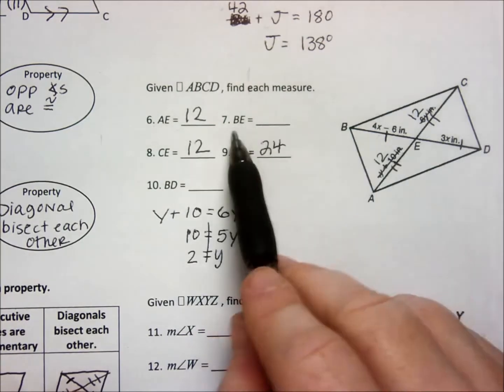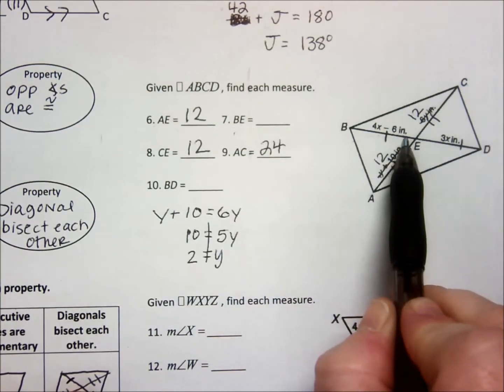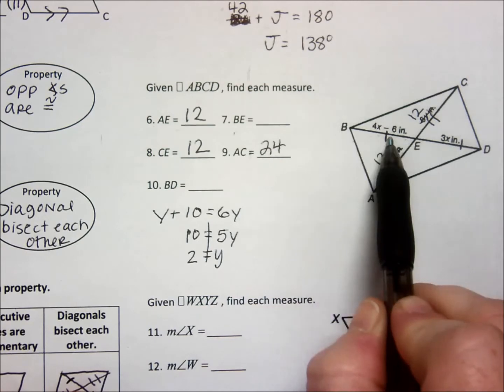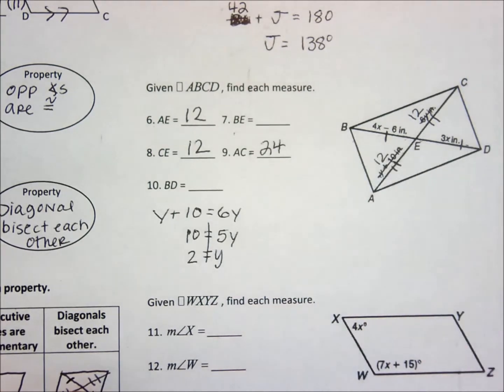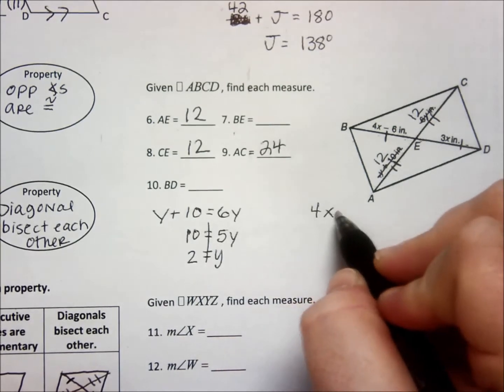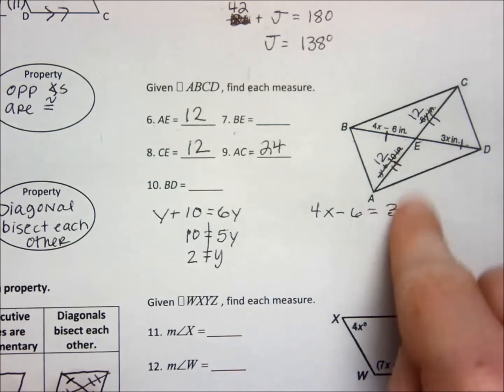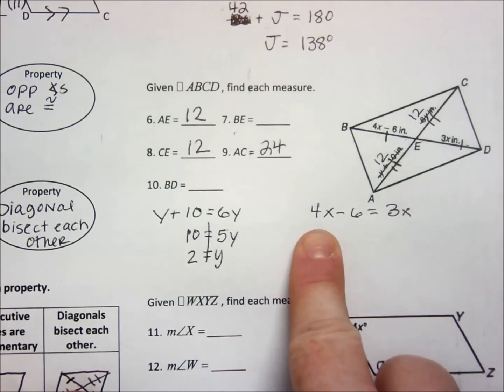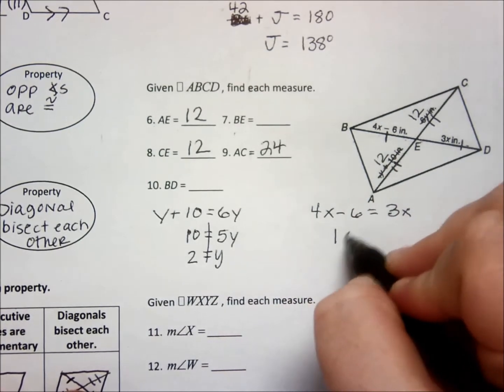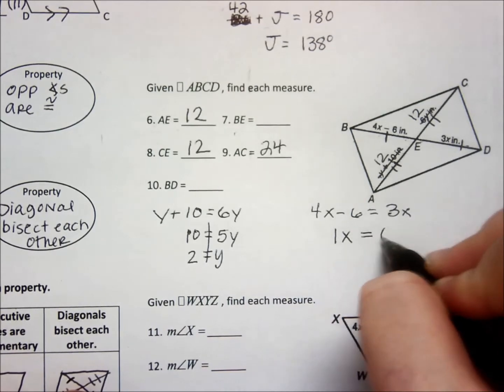So next up we have BE, this length right here. Well, I know that BE is equal to ED because the diagonal is being bisected by this other one. So I can say that 4x minus 6 is equal to 3x. So I'm going to subtract my 3x from my 4x and add my 6 to the other side. So I have 1x equals 6.